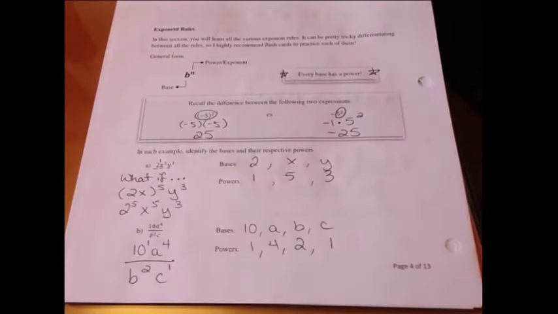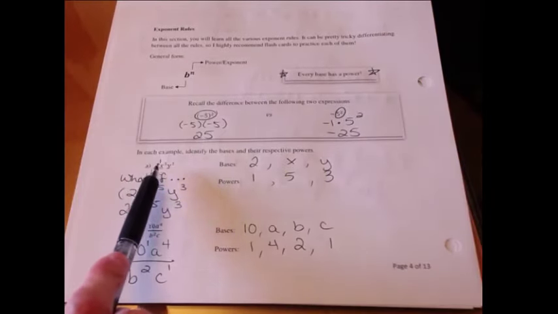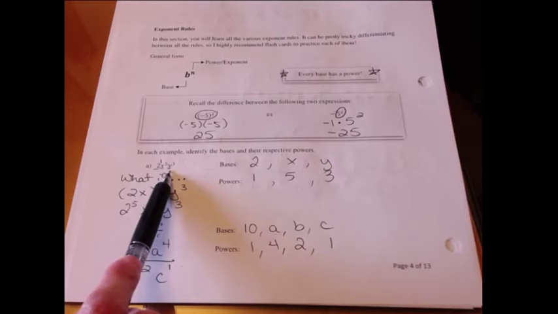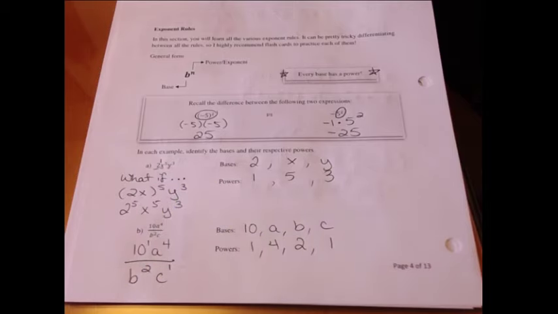As a recap, for this first example, we have 2x to the fifth, y to the third. The 2, the x, the y, those are all my bases, and they each have their own respective power. Same thing with my second example, 10a to the fourth b over b squared c. My 10a, b, c, those are all bases, and again, they each have their own respective power.